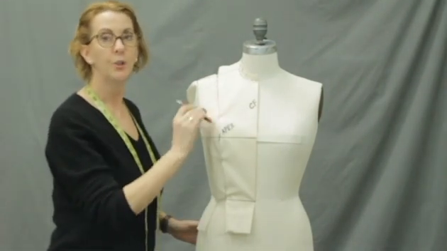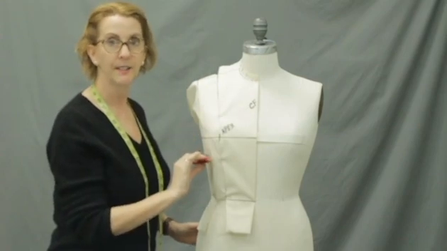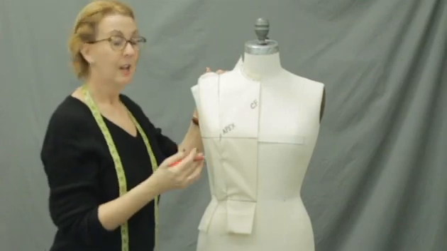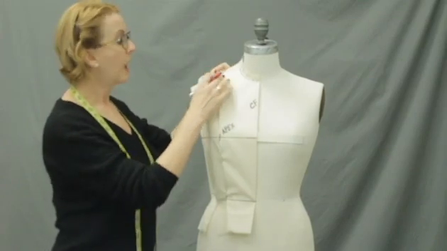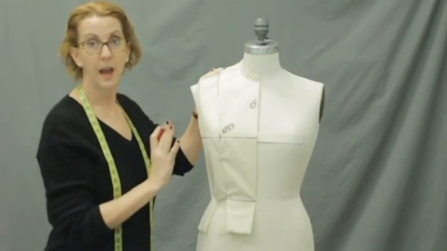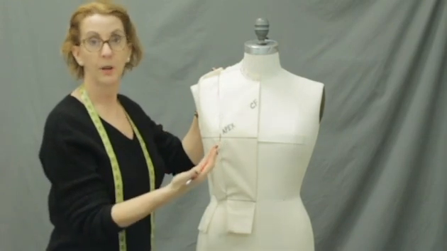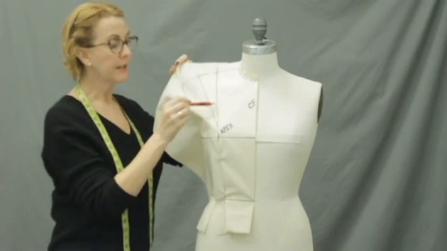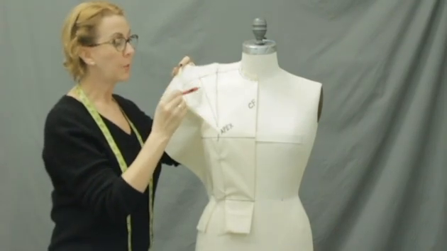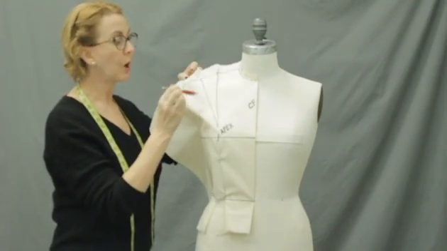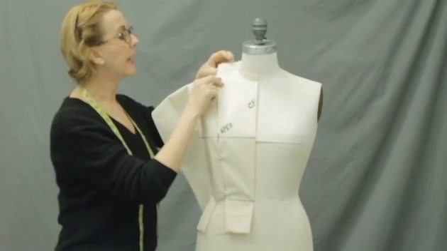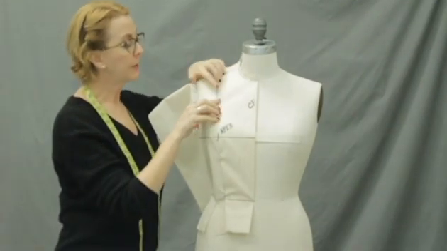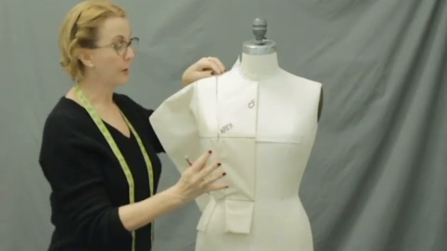bodice and how to shift them from place to place on the bodice. First, what is a dart? A dart is one method of taking a flat piece of fabric and molding it around the form. A dart is a triangle shape that, when the two dart legs are sewn together, creates a shape that molds around the form.